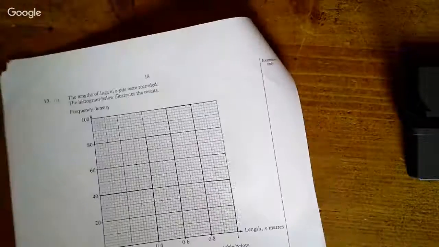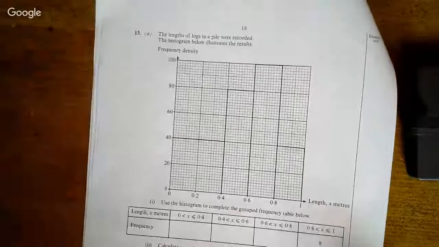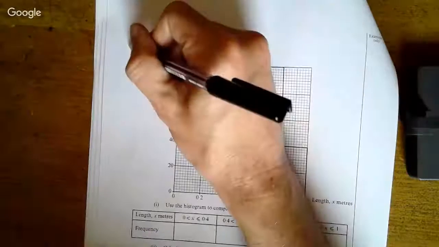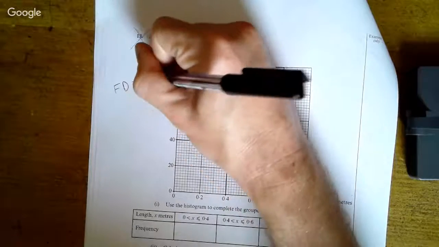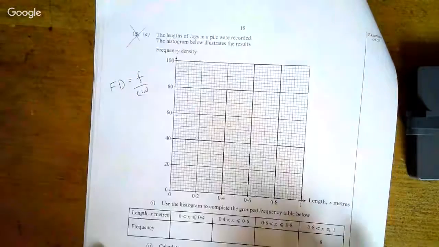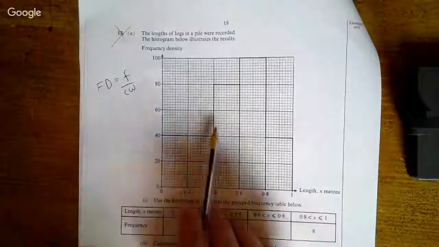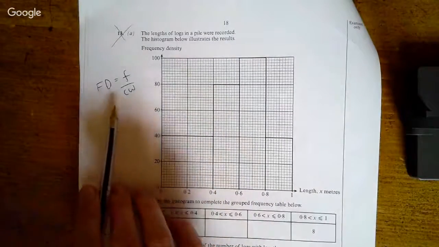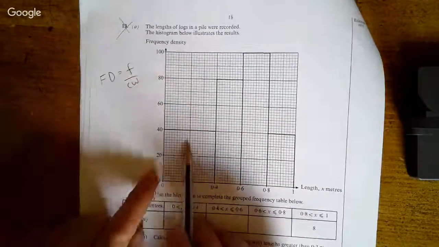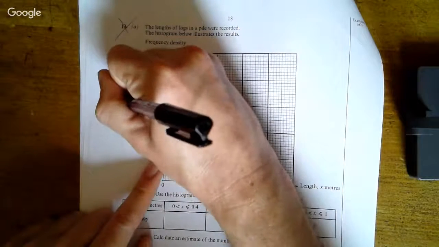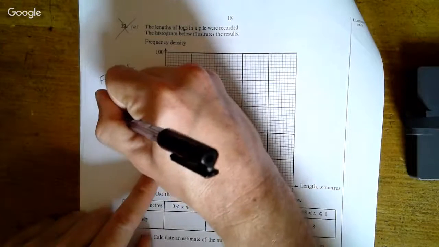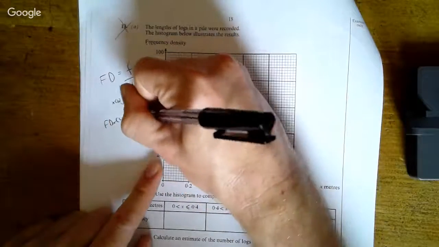Frequency density and all this stuff. I did one of these the other day with someone in the class, but again, it's not one that I'm saying is urgent. You need to remember a formula, FD is equal to F over CW, and you can just about see the bold lines here. What you'd do is rearrange that formula to find the frequency. We would times both sides by class width.